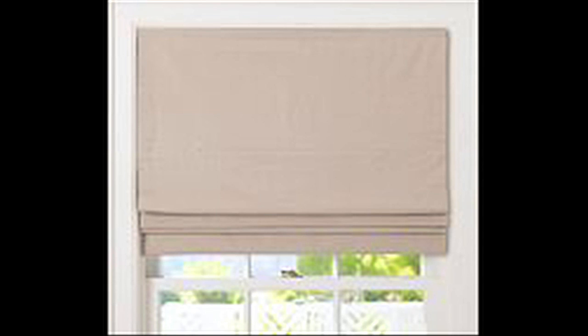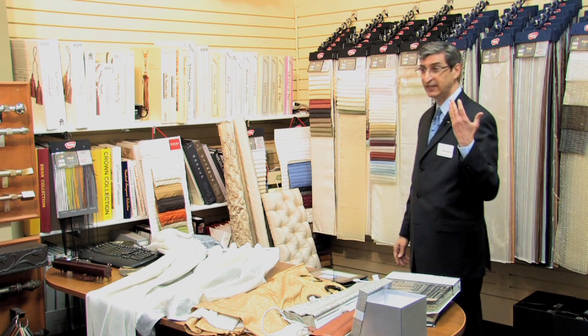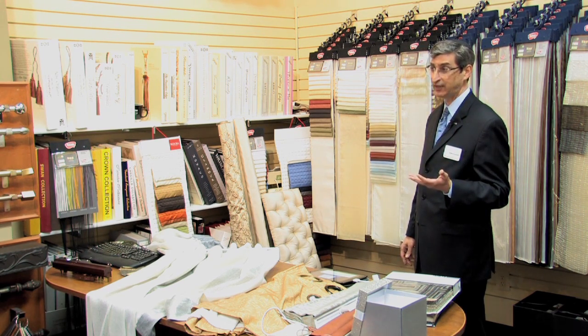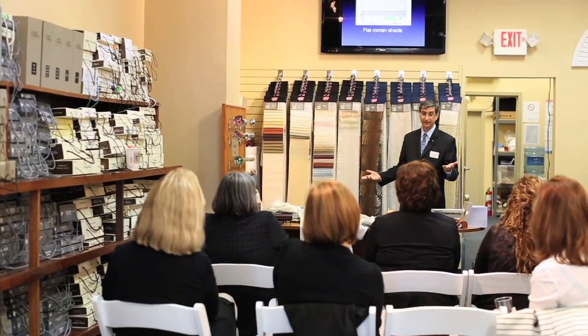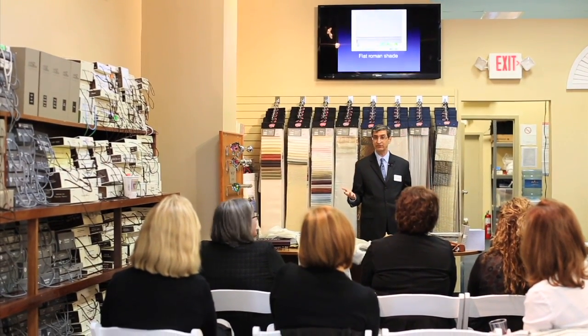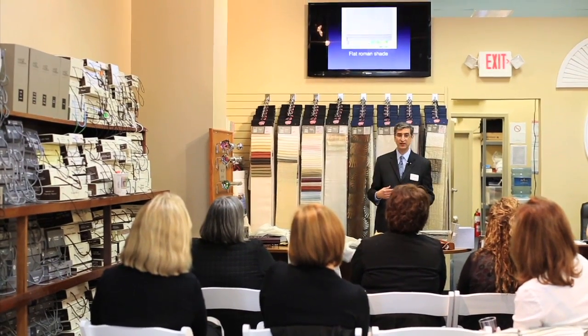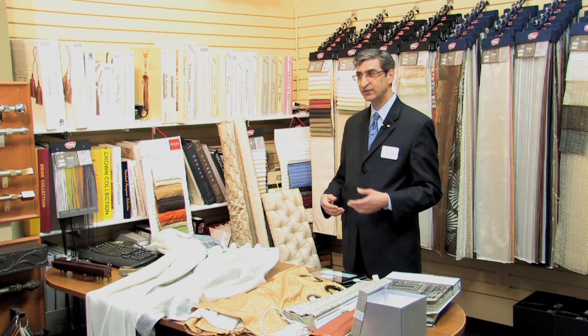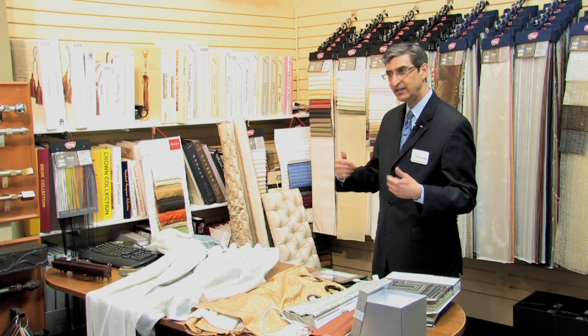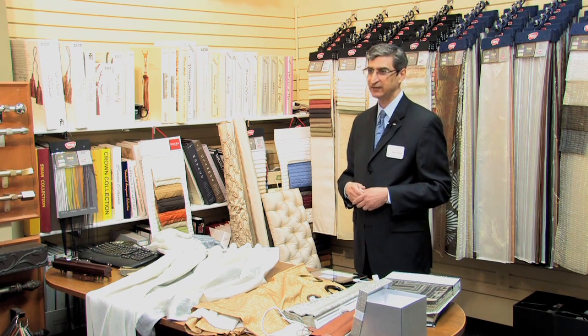Flat Roman shades. Great picture. And that's always how you see a flat Roman shade. You never see it fully down, because fully down, what does a flat Roman shade look like? Flat. It's a sheet. It's just a piece of fabric on the window. And so when you're showing a customer and they show you a picture like this and you say, be aware that that flat Roman shade, at night when you close it, is completely flat.